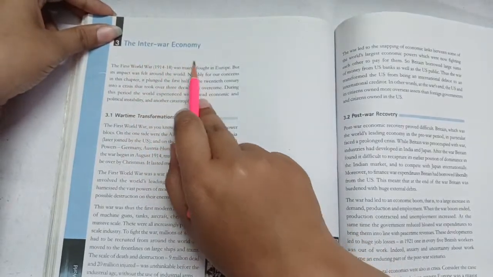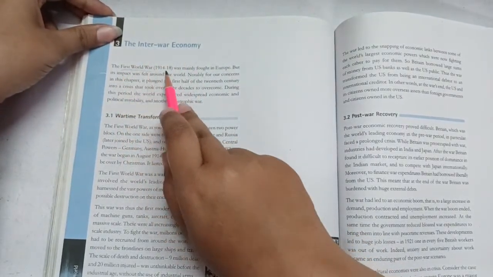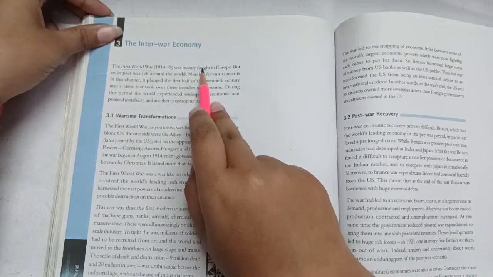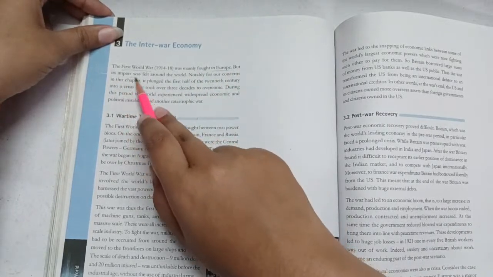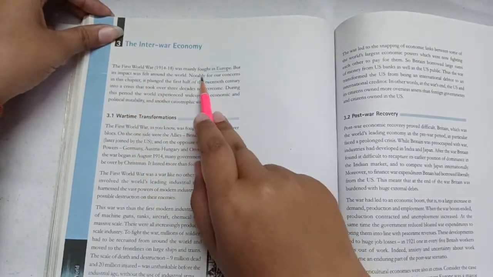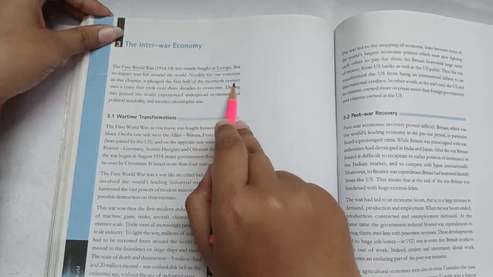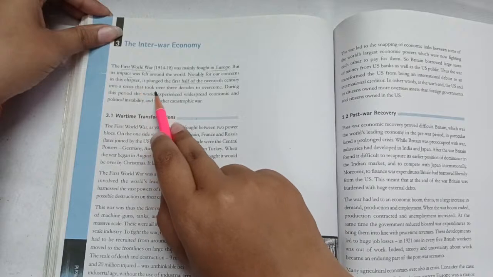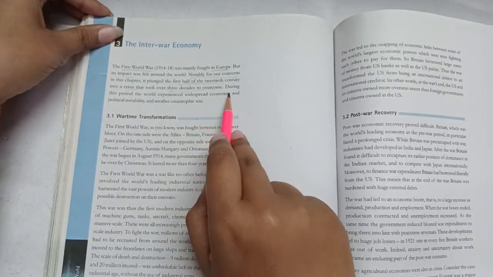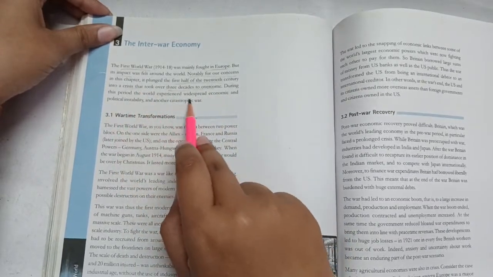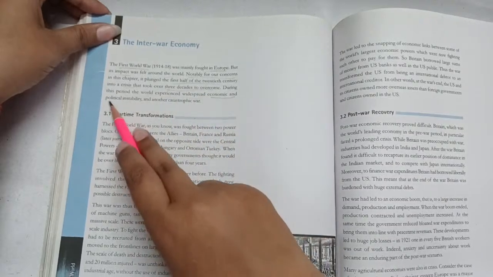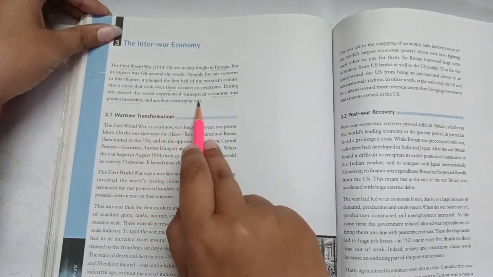The interwar economy. The First World War, 1914 to 18, was mainly fought in Europe, but its impact was felt around the world. Notably for our concerns in this chapter, it plunged the first half of the 20th century into a crisis that took over 3 decades to overcome. During this period, the world experienced widespread economic and political instability and another catastrophic war.